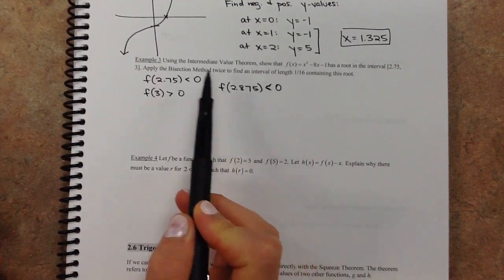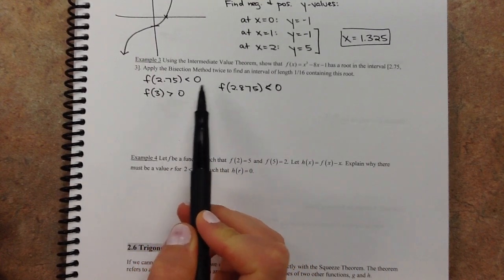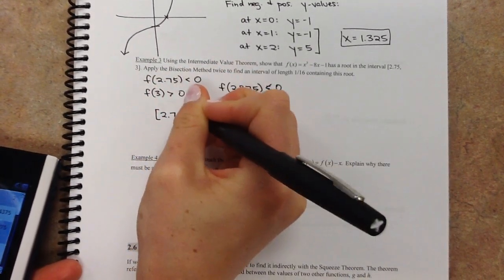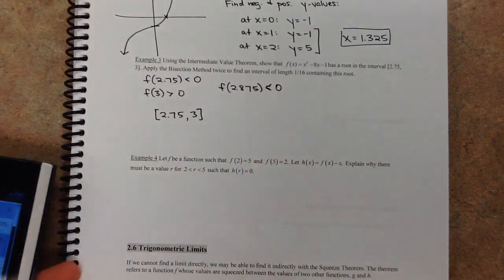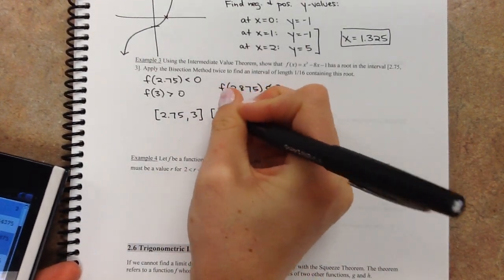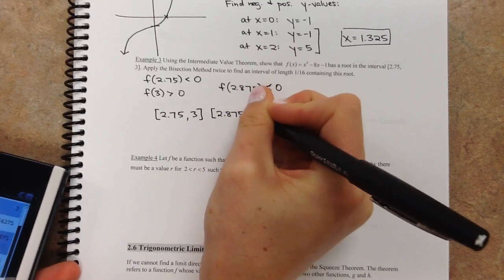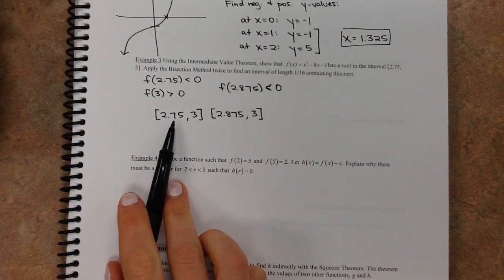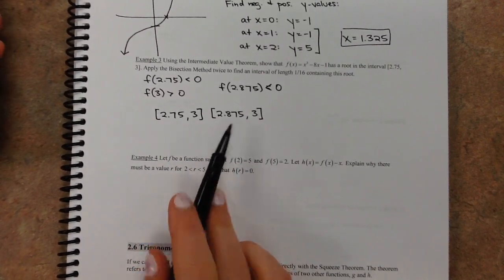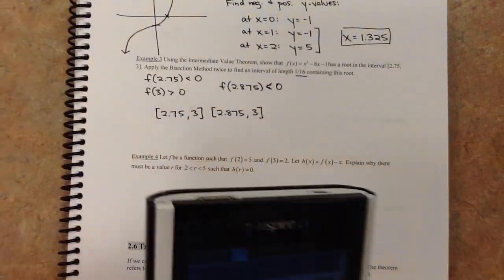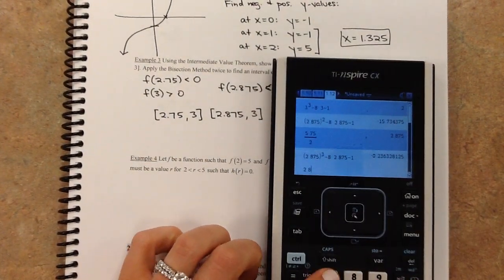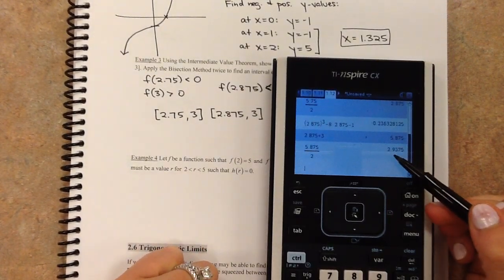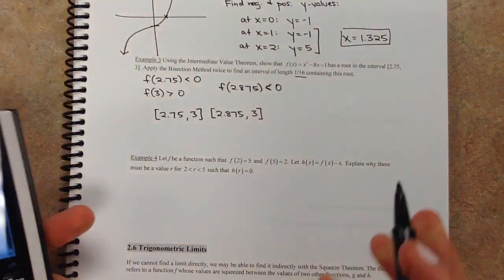So it's still negative, so the 0 doesn't happen on this interval. It must happen on this interval. So first we thought it was going to be on this interval, and we're right, but we can shrink that interval down. So then we said, all right, we know it's going to be on this interval. So now instead of being a length of 1/4, we got it down to a length of 1/8. And we're asking for a length of 1/16. So to cut this in half, 2.875 plus 3, cut that in half, would be 2.9375. So that's what we're going to check next.